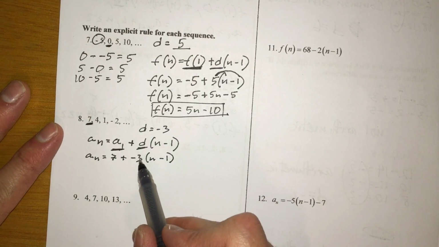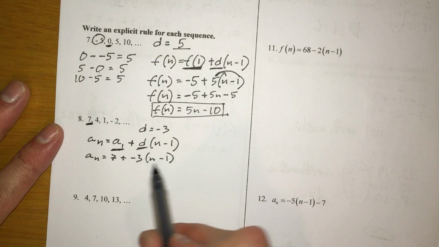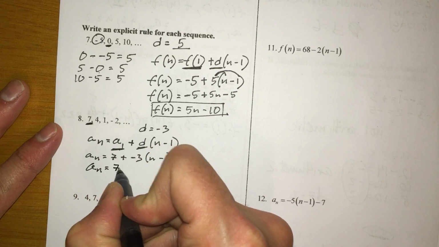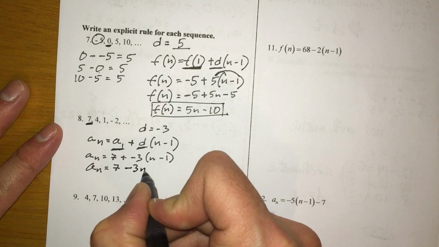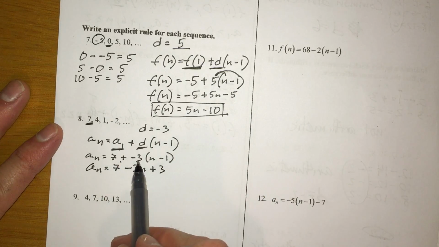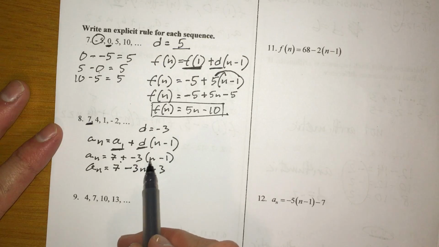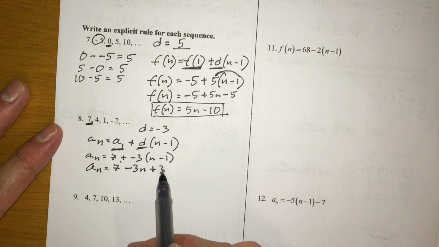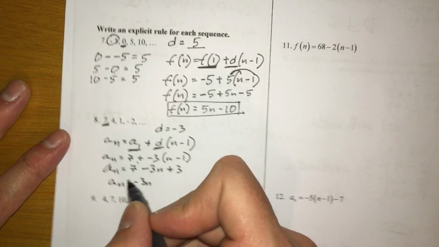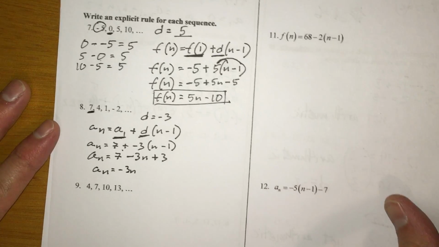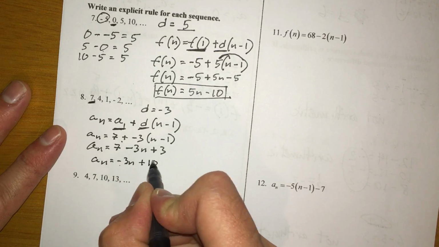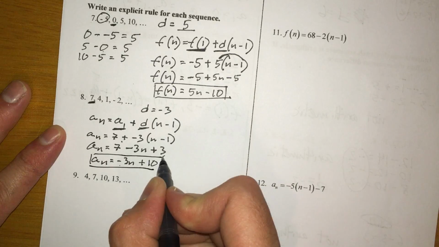Okay, so be careful when you're distributing this negative because you've got a double negative with the -1 and -3. So this is going to be a sub n equals 7 minus 3n plus 3. So if you're wondering what happened to the positive there, it's plus -3, so it really just says -3. So -3 times n is -3n. -3 times -1 is positive 3. And then you've got a sub n equals -3n plus 10. And there is your explicit rule, okay?